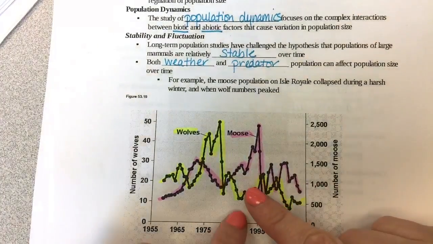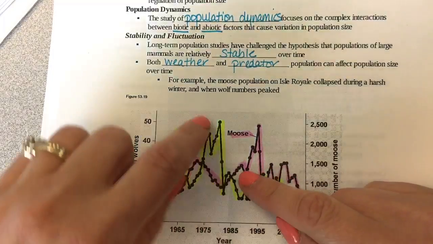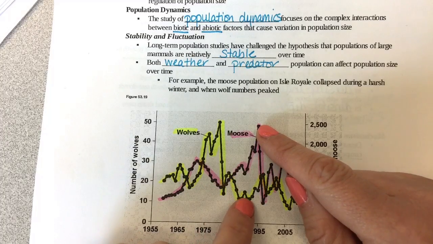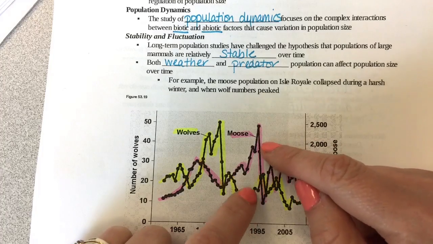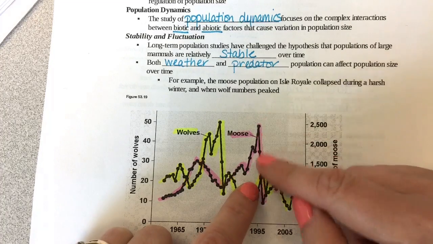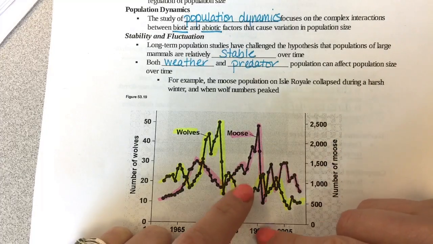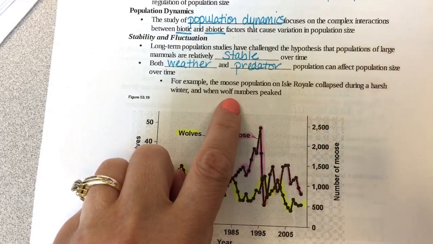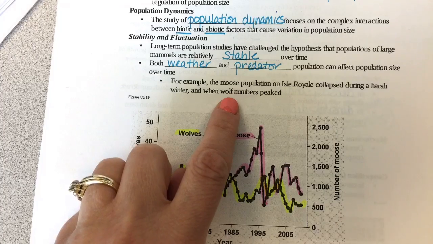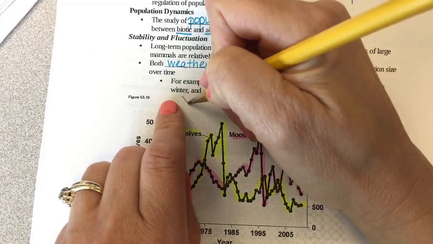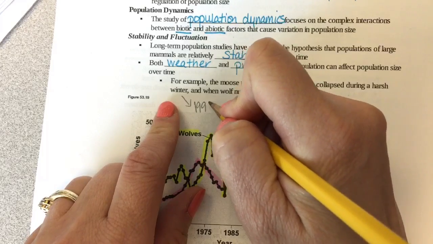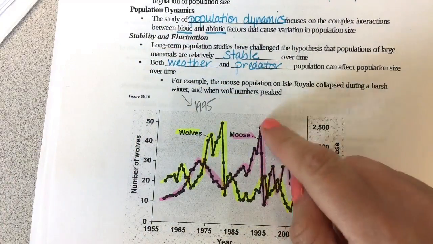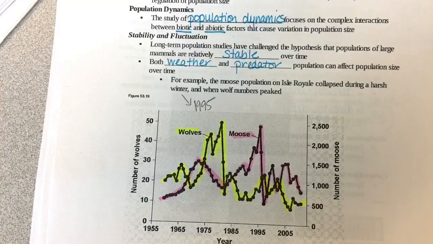Now what I want to do is talk about the next part of the graph where the wolves drop down and now your moose go up, and you can see here the wolves start going up because there's more food, but look, there's not that many wolves, and you get this huge crash in the moose. That is around 1995. That's what they're talking about here: collapse during a harsh winter when the wolf numbers peaked. So if we look here, the harsh winter, that's around 1995. Okay, and so that's that second crash here, with the crash meaning it goes down very rapidly.